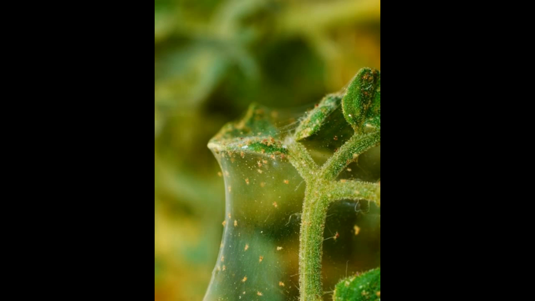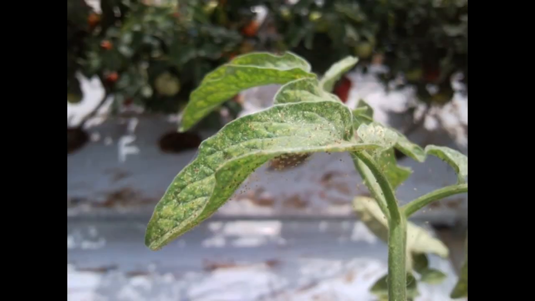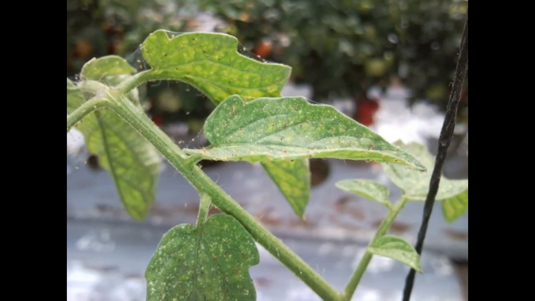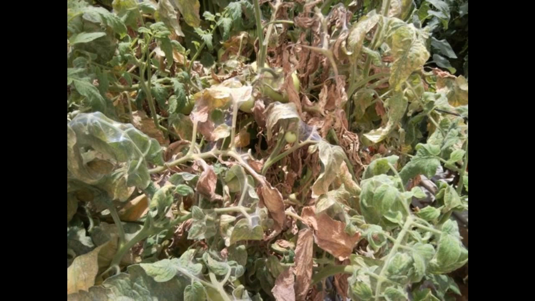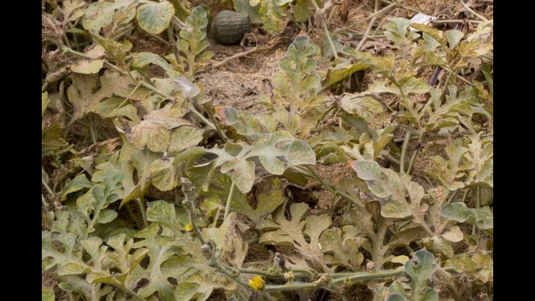Spider mites feed on plant cells by piercing the cell walls and extracting the contents. This feeding behavior can result in stippling, discoloration, and a general decline in plant health. This can happen in a matter of days, if not taken care of. Severe infestations can lead to reduced yields, stunted growth, and even death of plants if left untreated.